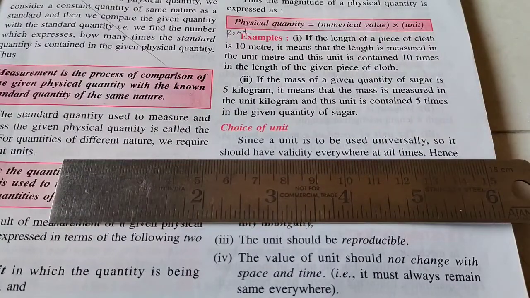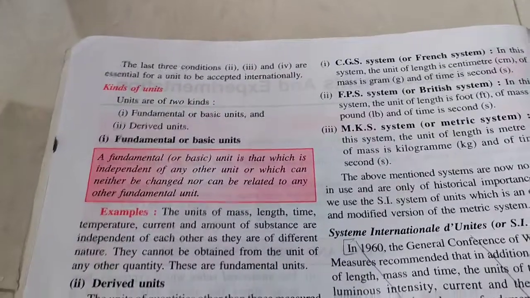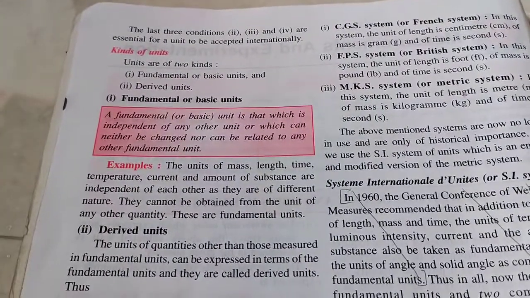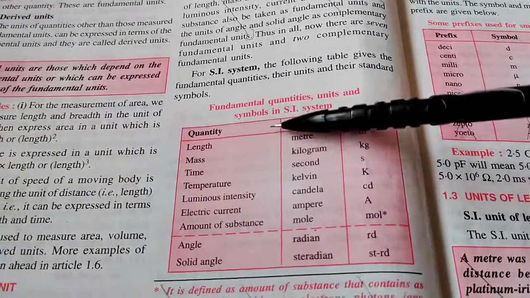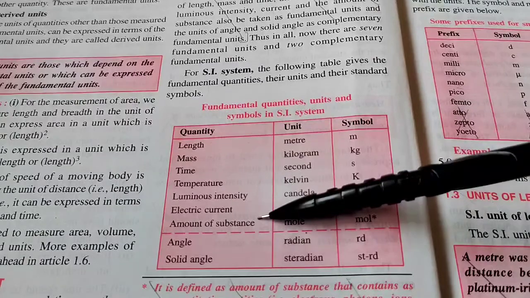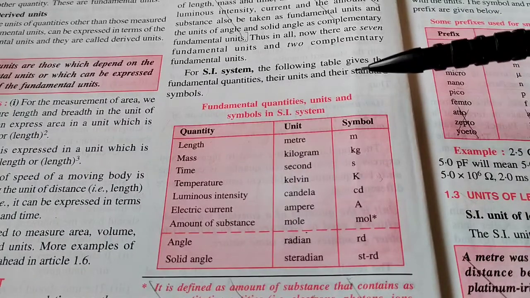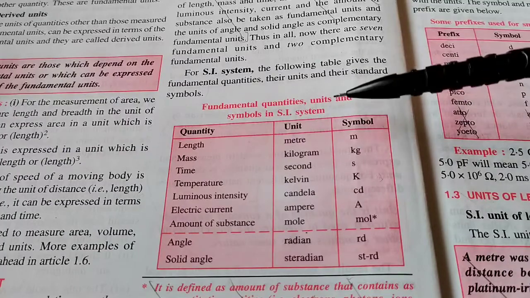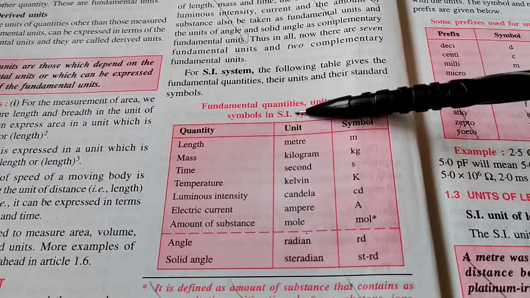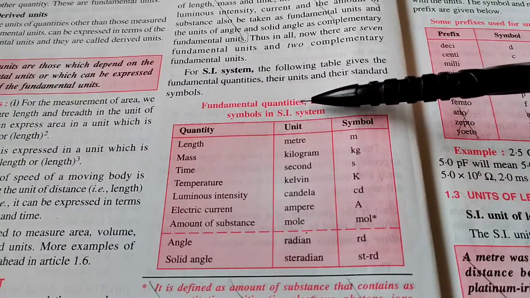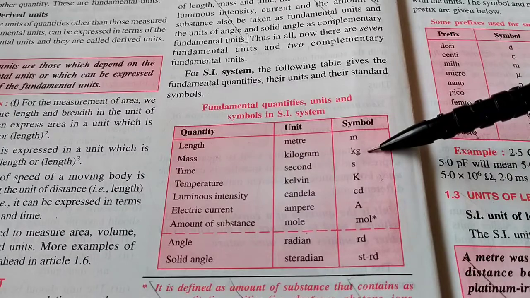It won't change. Units are of two types: the fundamental units and the derived units. This table is very important because it has the 7 fundamental quantities of science. Length, whose SI unit is meter. SI means System International, that is international system, used by all scientists all over the world. Mass, SI unit is kilogram, and symbols are also given.